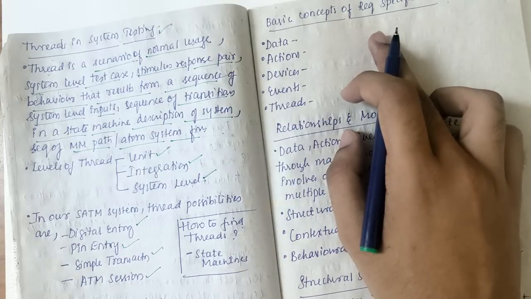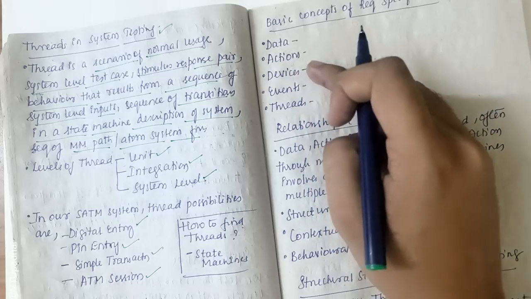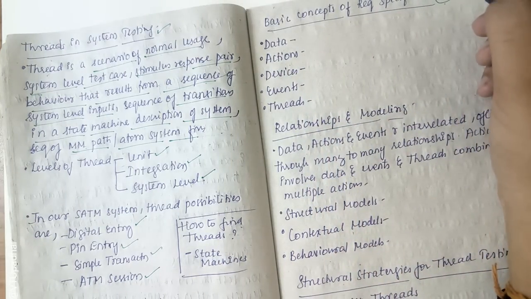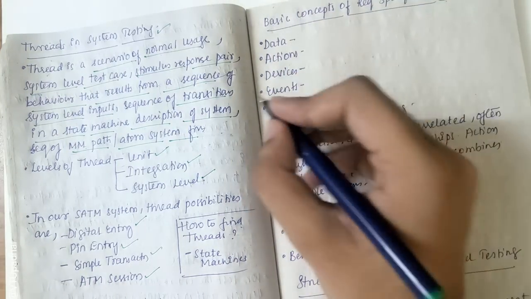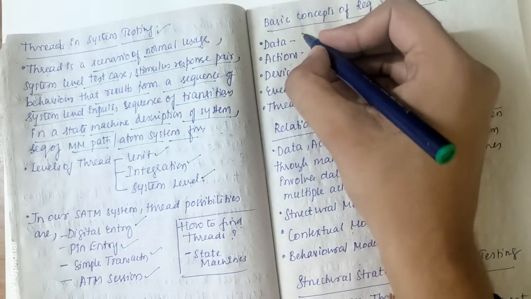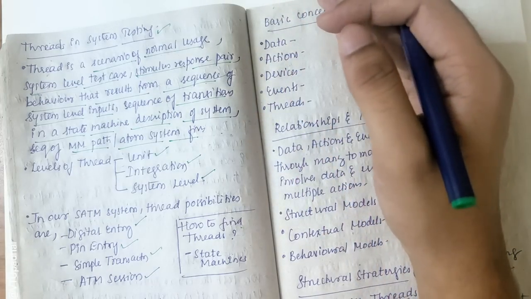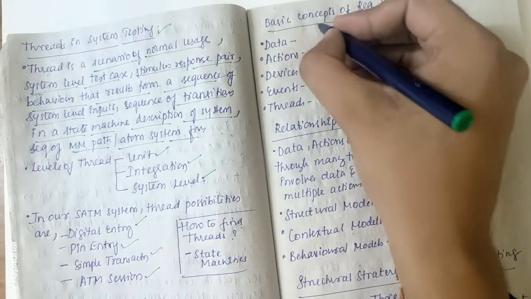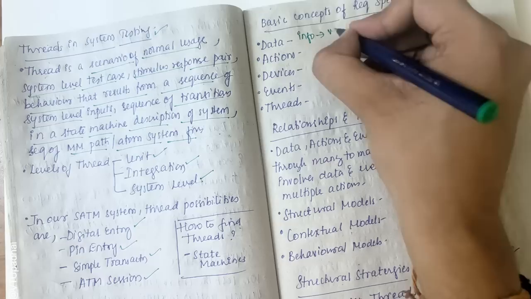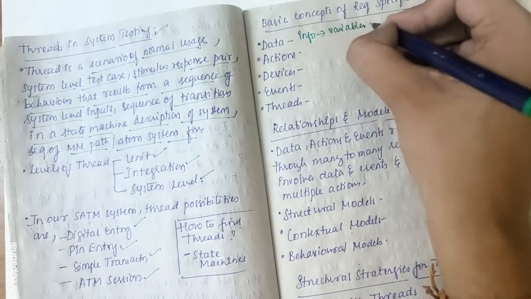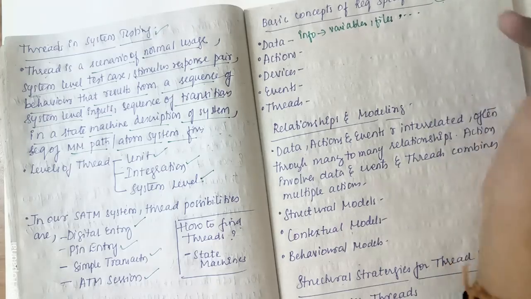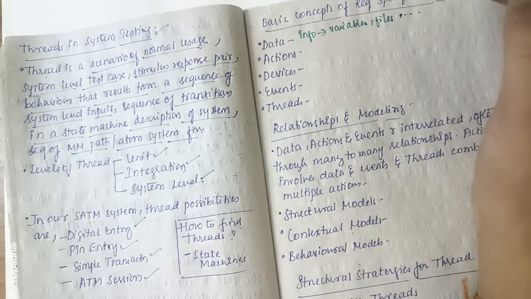So in this basic concepts of requirement specification, we have 5 topics. This can again be asked for 10 marks. Here we need to explain each and every topic. So first one is data. Data has the information about what the system is made up of, what the variables are. It stores the information. It has all the details about what variables, what files are being used, and many further details about the requirements of the system.